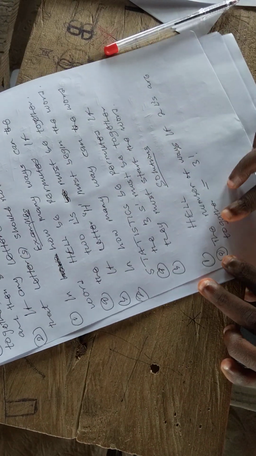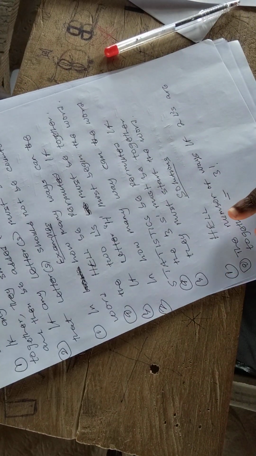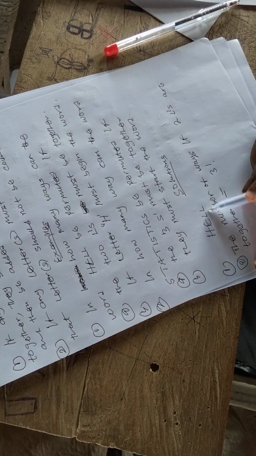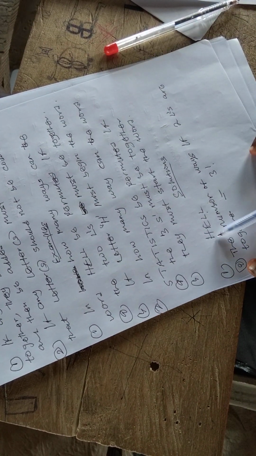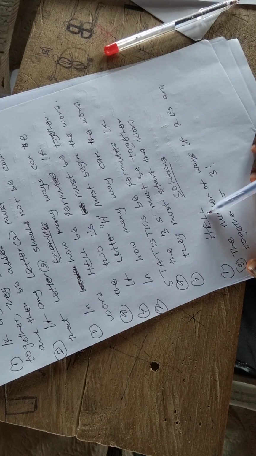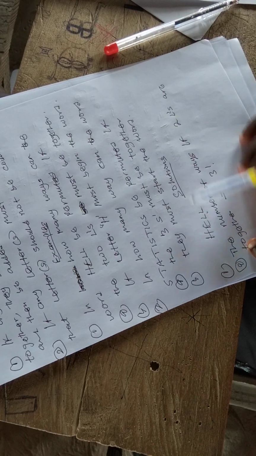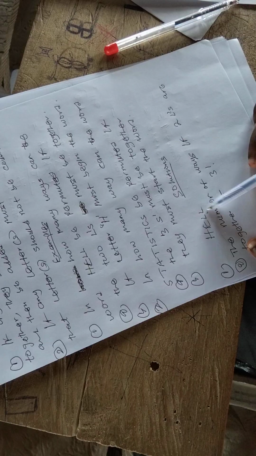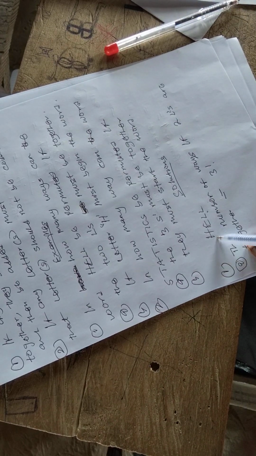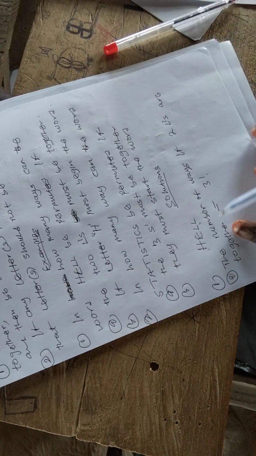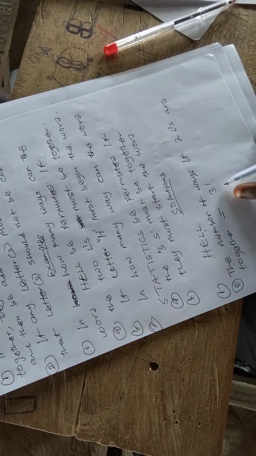The reason why it is 3 factorial is that if the letters are together, the 2 letters become 1. So altogether, we now have 1, 2, 3. The 2 L's will be counted as just 1 L and be added to the H and the E. So we now have 3 letters.